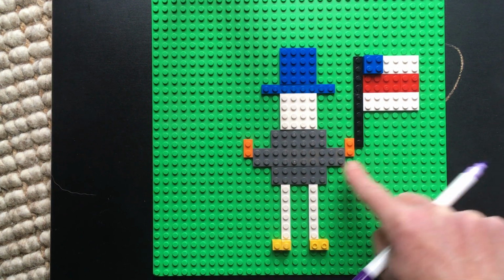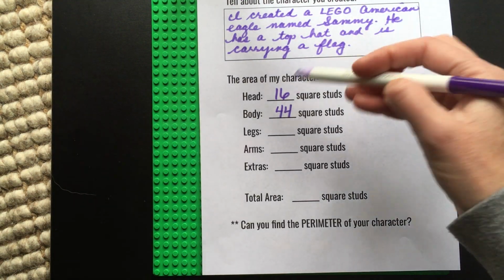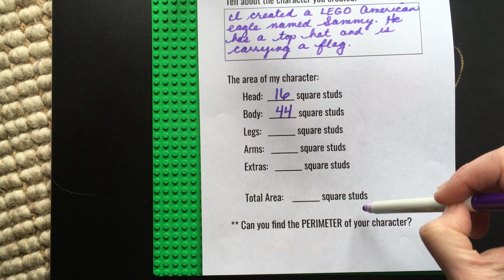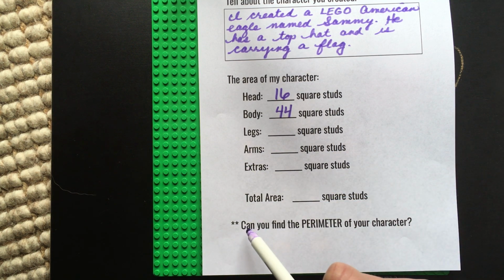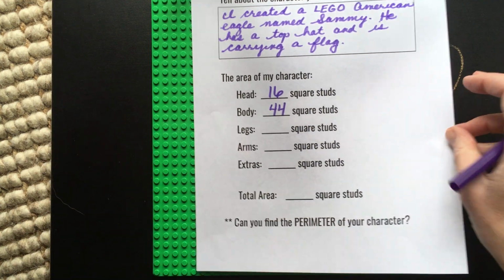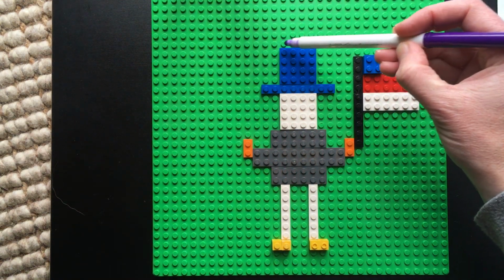So I do the legs and then the arms. And then once I have all of my numbers filled in, I would find the total area of my entire character, okay? Another little extra that you can do is, can you find the perimeter of your character? Now I know the area is how much space it covers, but the perimeter would be the distance around.